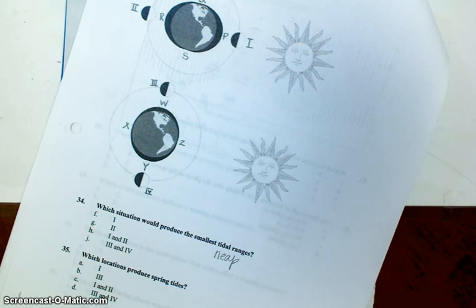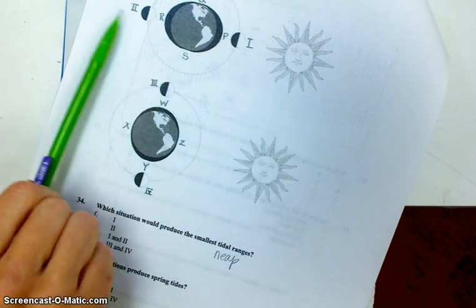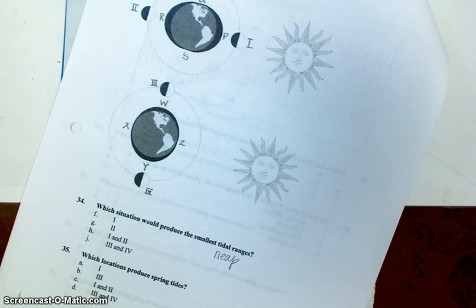Which locations would produce spring tides? Well, that's going to be when everything is lined up in a straight line, and that's going to be locations 1 and 2.